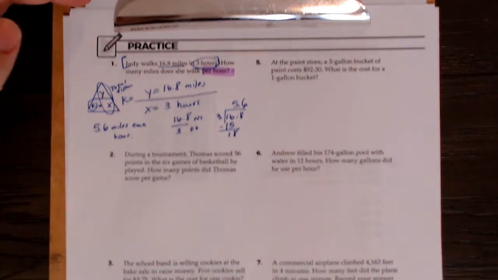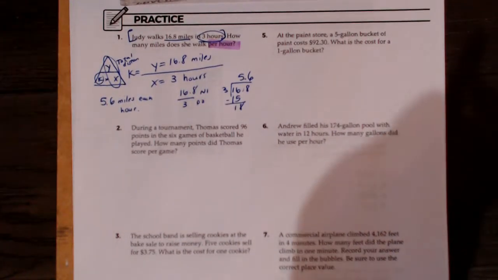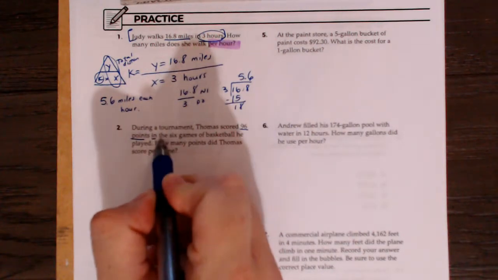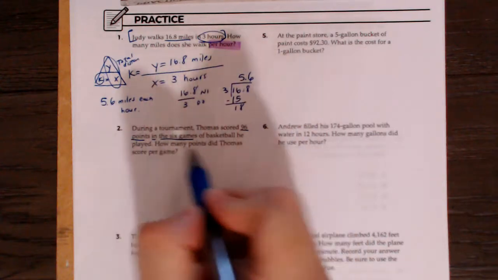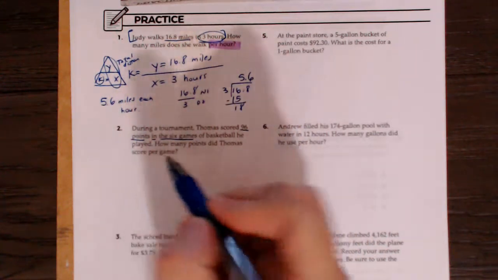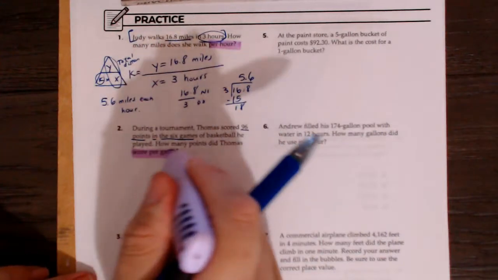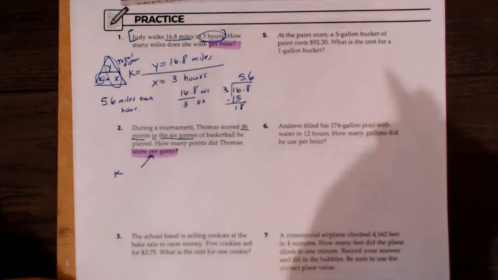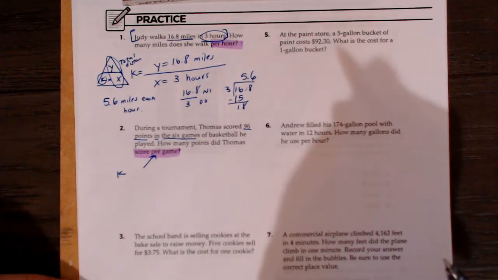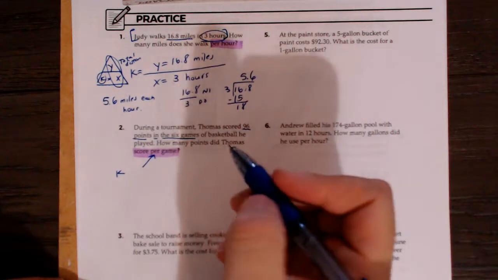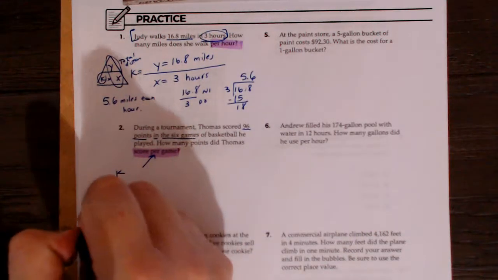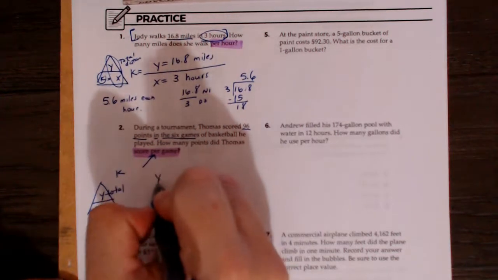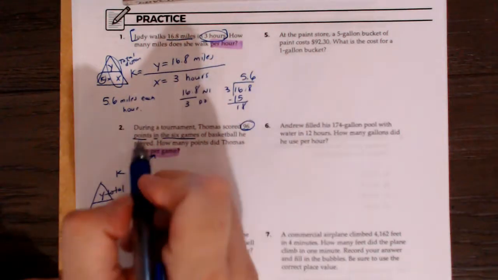Let's try the next one. During the tournament, Thomas scored 96 points in the 6 games of basketball he played. How many points did Thomas score per game? Per game, that means you're looking for K. What is that each one? What was the total happening here? The total was Y, and that was that he scored 96 points.